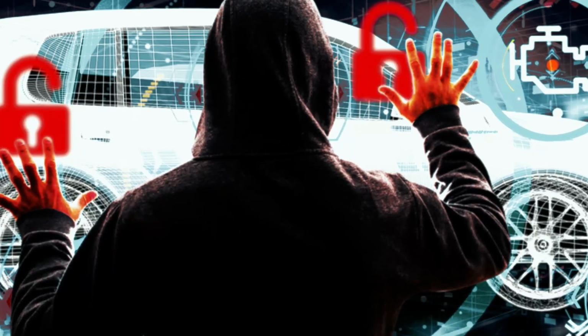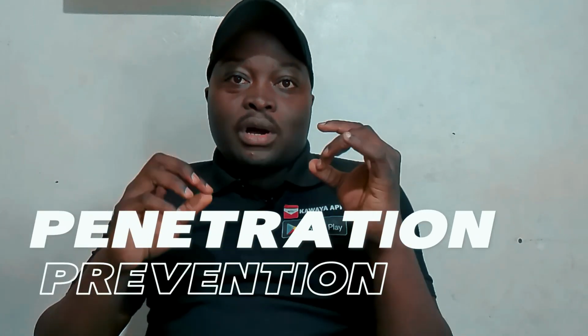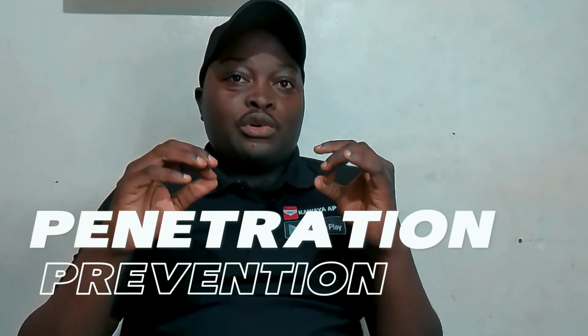So this is a security vulnerability for drivers, where a thief can basically steal your car if he has access to your CAN bus network system. So how do you prevent your CAN bus from being hacked, and how do you prevent a hacker or someone from intruding onto your network system for the vehicle?